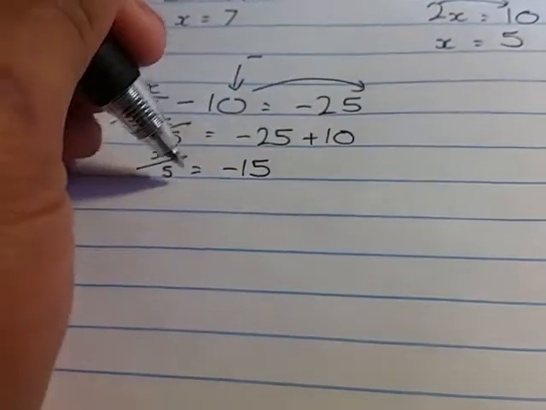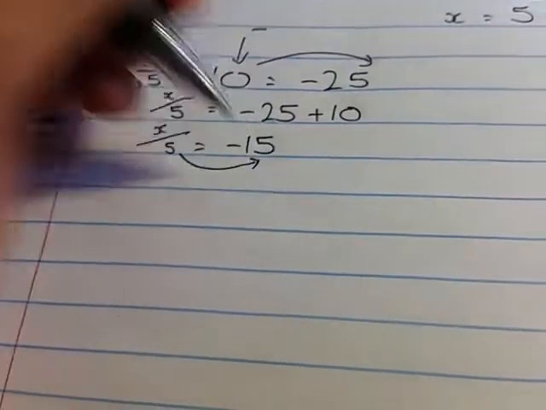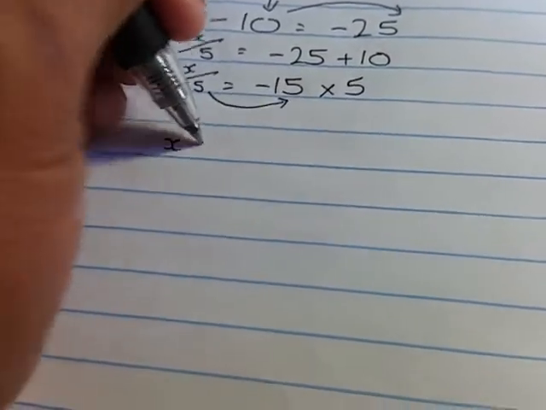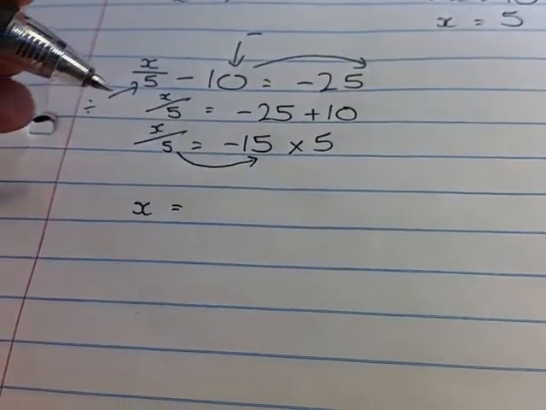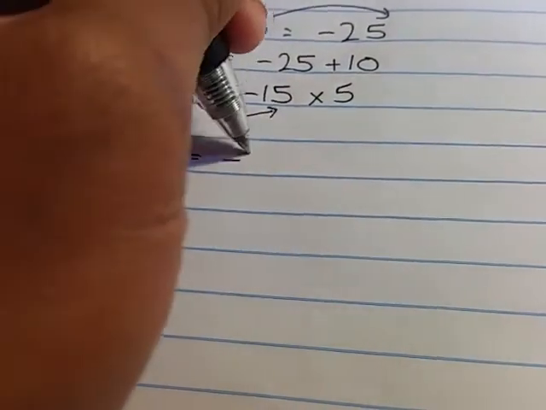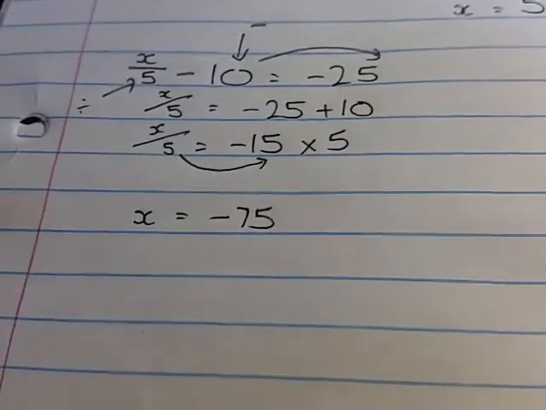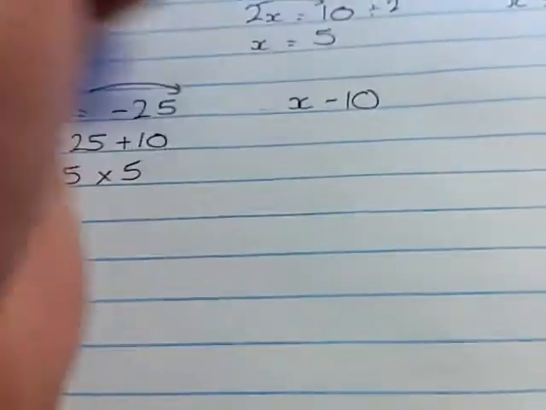And then you can move that 5 onto the other side. Division by 5 on one side, the opposite of division is multiplication. So x equals negative 15 times 5, which is negative 75. And then I also throw up another variation. Oh, almost forgot.